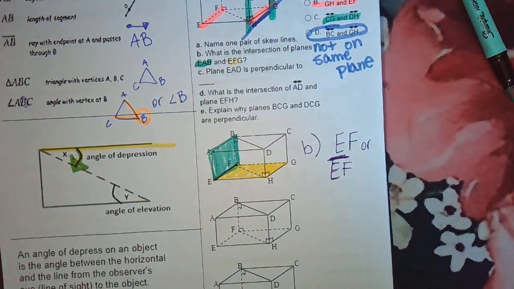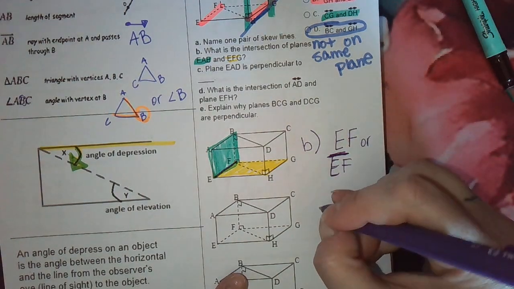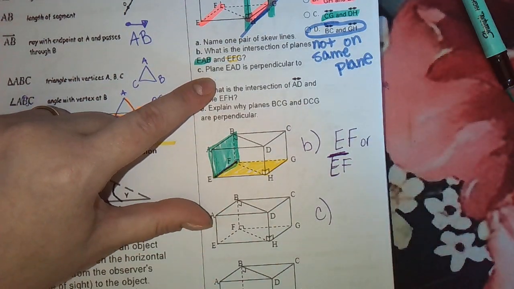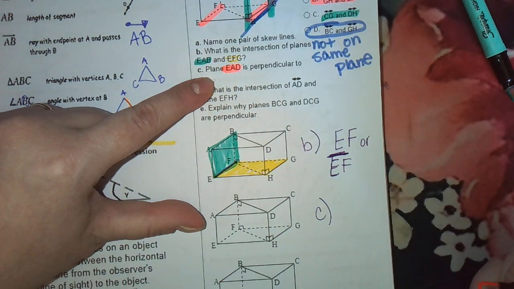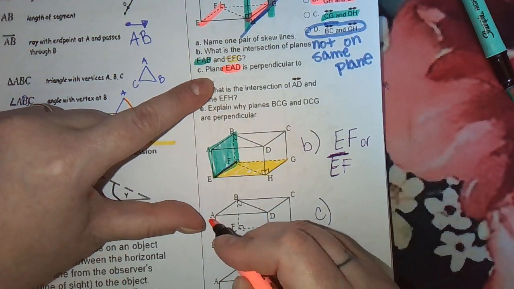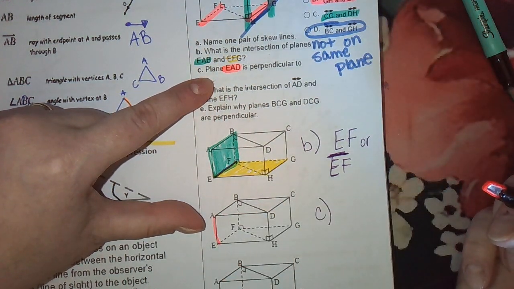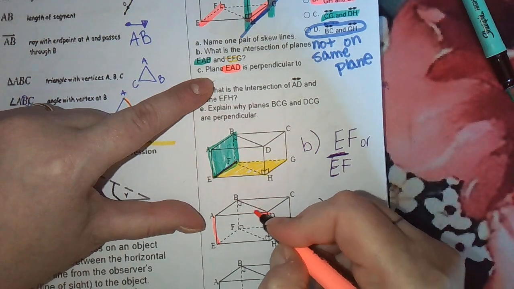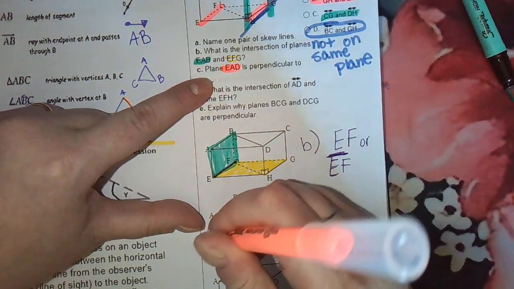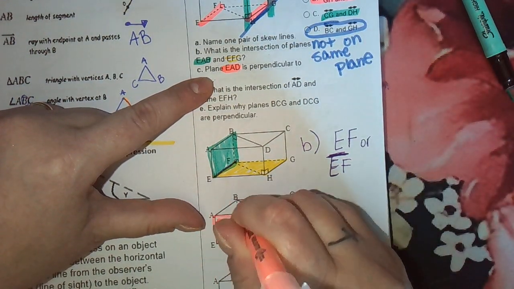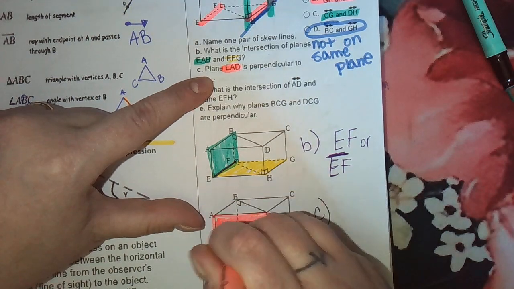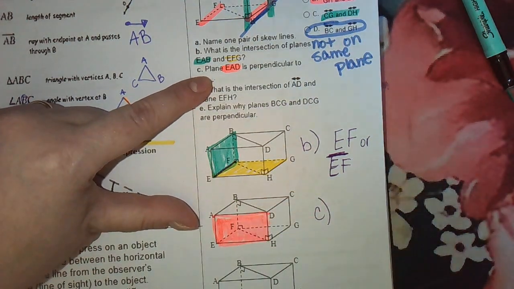Okay, let's go to part C. Part C says plane EAD. Well, let me pull out EAD. Where is D at? Oh, way over here. Okay, so that must be talking about this front plane. Remember, plane means like a side or a piece of paper.